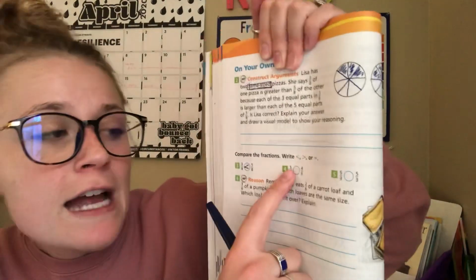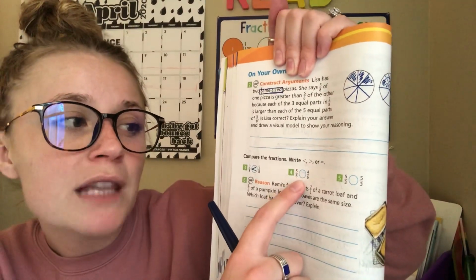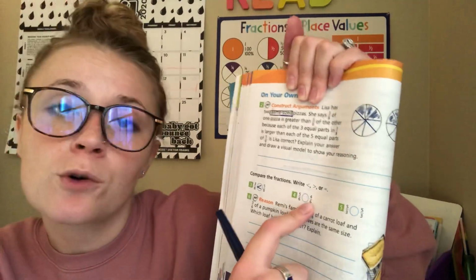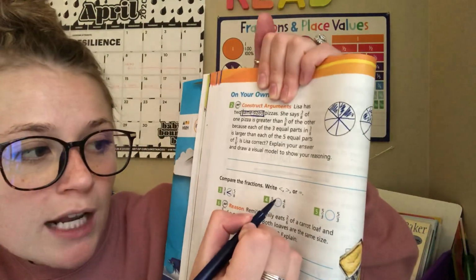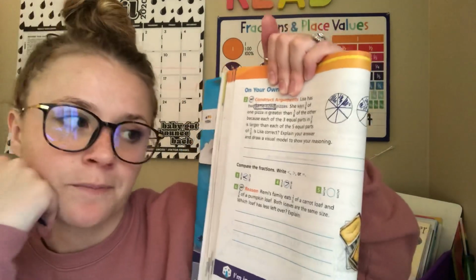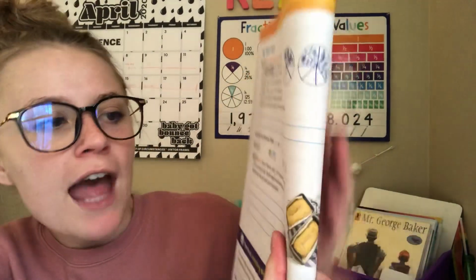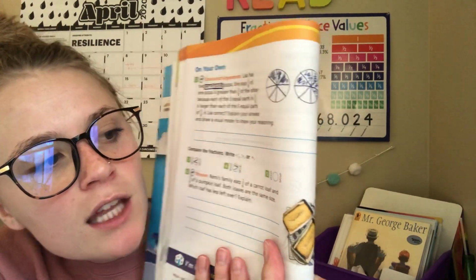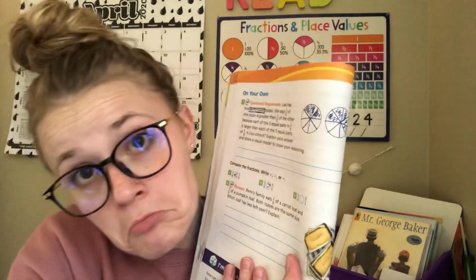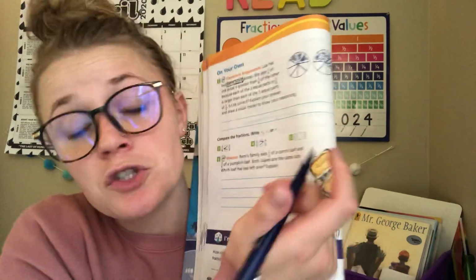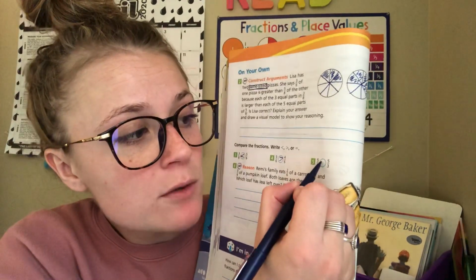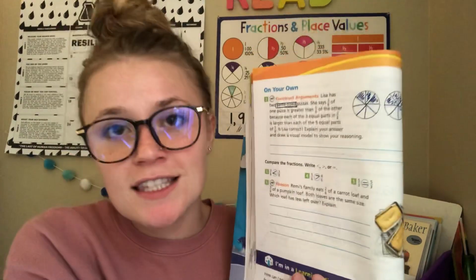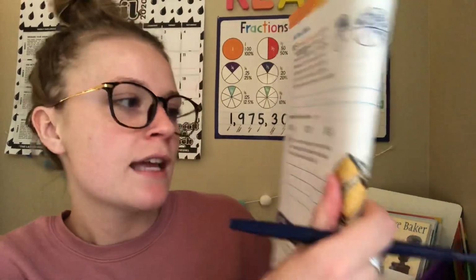Okay, number 4, 5/6 is blank than 4/6. 5 is more than 4, so 5/6 is greater than 4/6. And number 5. 5/3 is blank than 5/3. Those are the same. So we'll use an equal sign. Remember, equal sign means equal to or the same as. 5/3 is the same as 5/3.